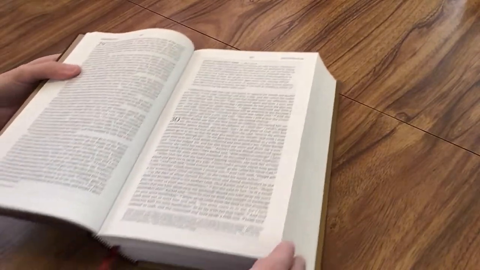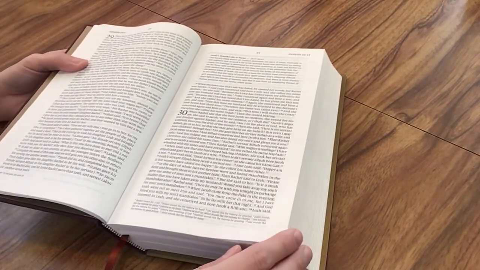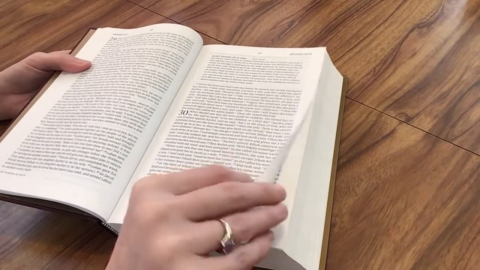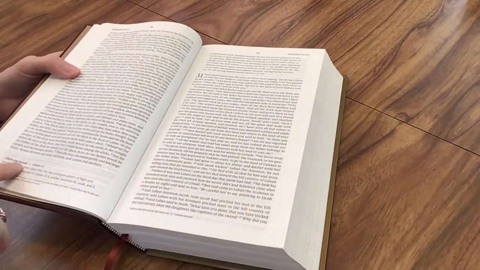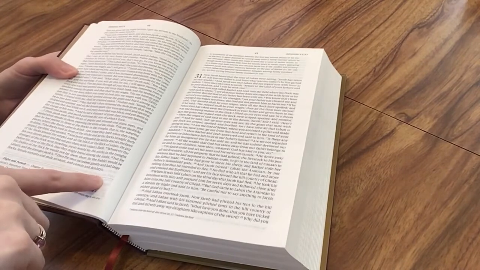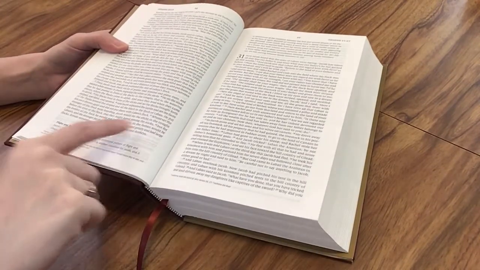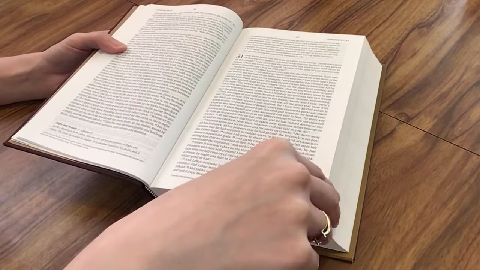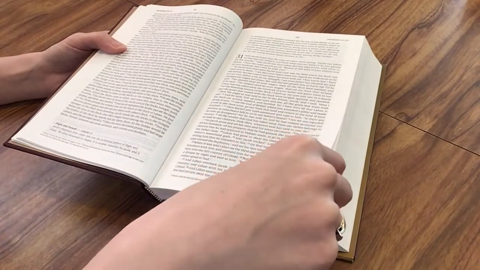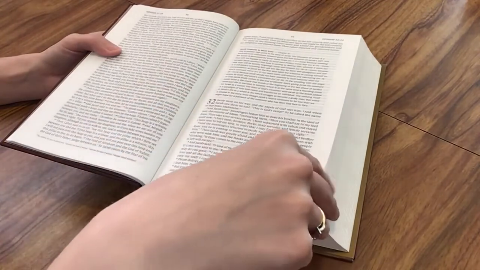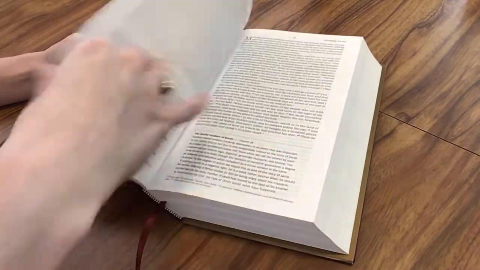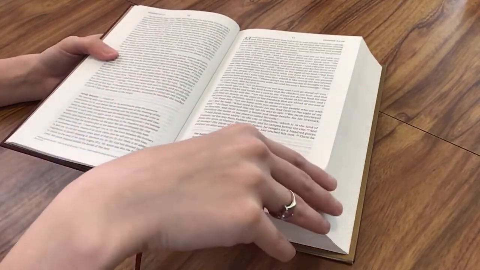Just going to skip around a little here. Whenever a note starts, there's a line separating the scripture from the note, and the font is a little different and slightly smaller for the notes, so you can easily differentiate between the notes and the scripture.